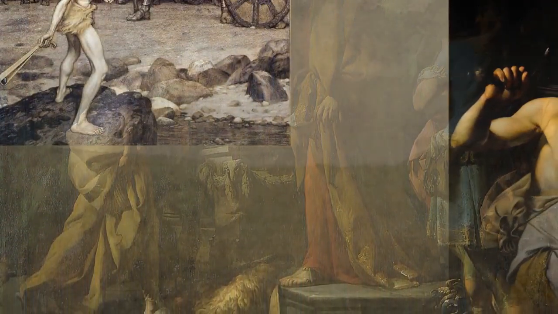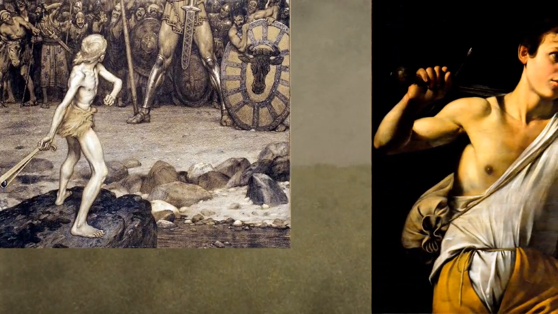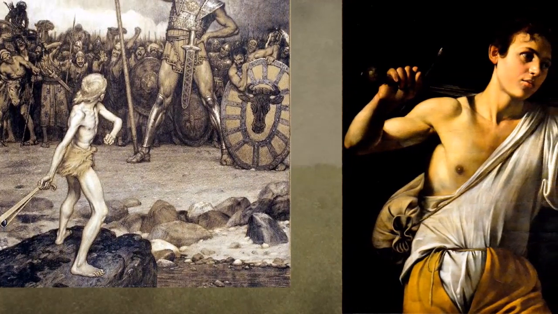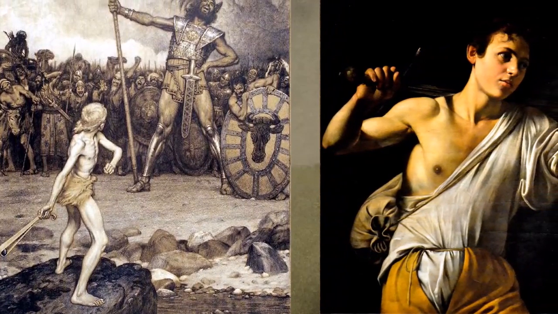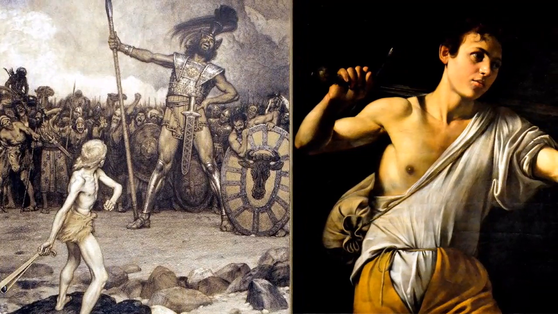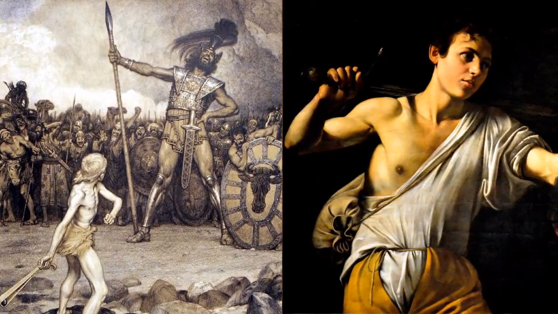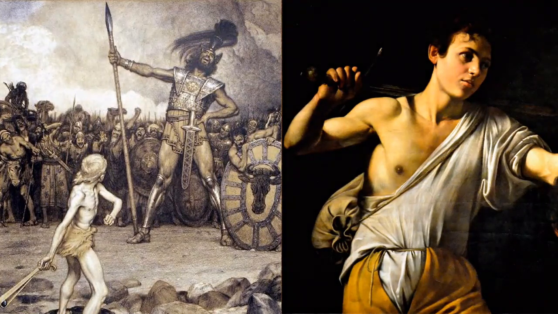Was he a child? A teenager? We must remember that in Israel, one was not considered a man until age 30. Given the timeline of events, David would have probably been in his early 20s. Remember, he was old enough to lead the armies of Israel right after the defeat of Goliath.